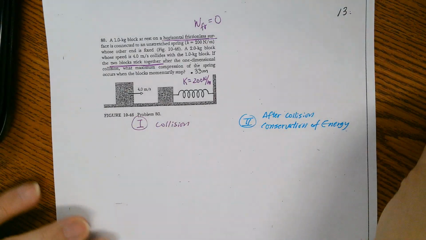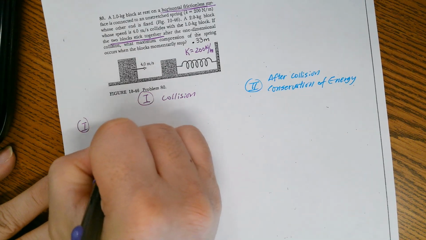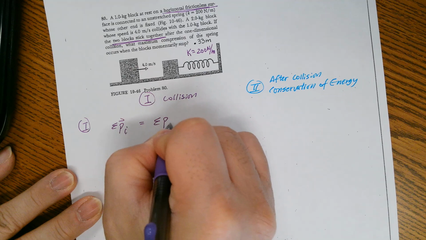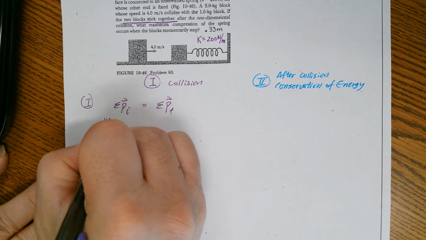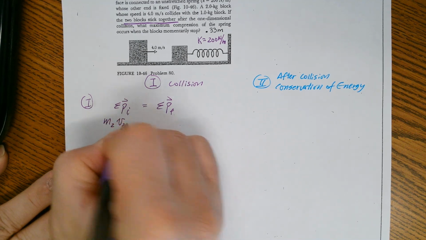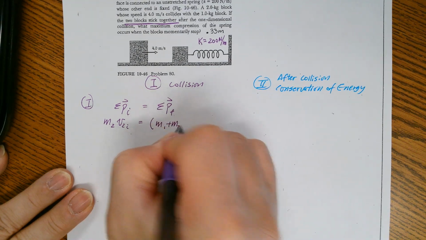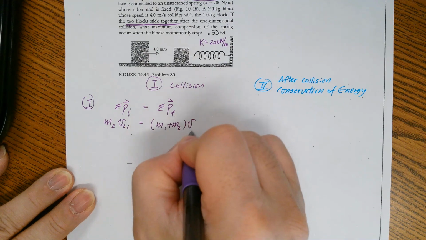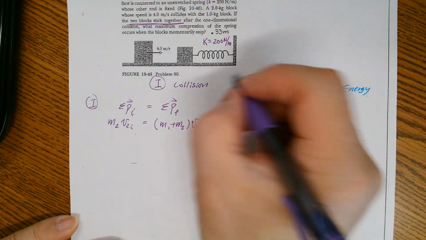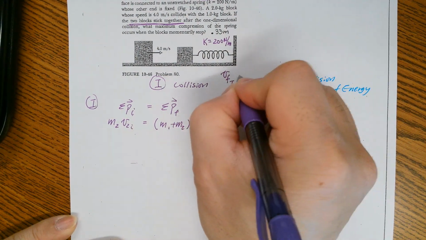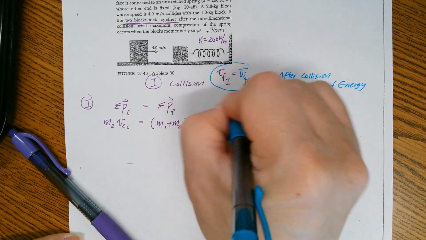Let's start with the collision part. Sum of all momentum initial must equal the sum of all momentum final. Initially, I only have mass 2 moving at initial velocity. Afterwards, I have mass 1 plus mass 2 times V final of phase 1. You could say V final of phase 1 is equal to V initial of phase 2.